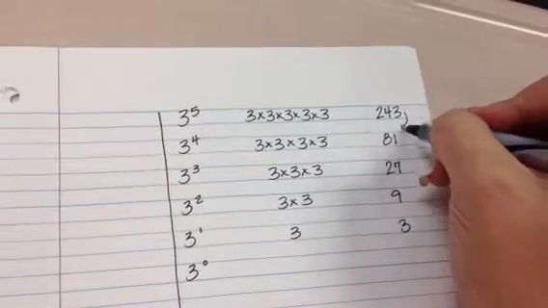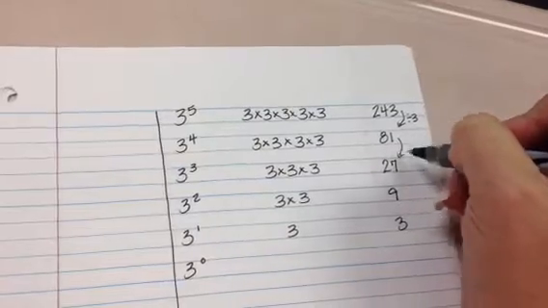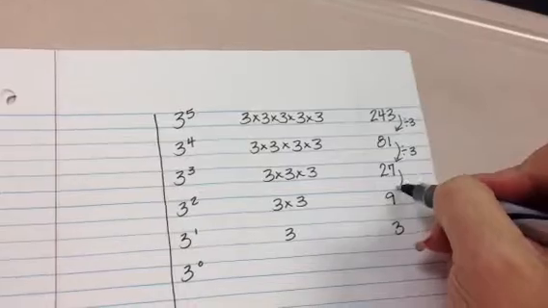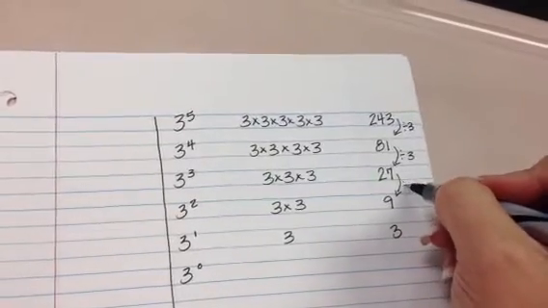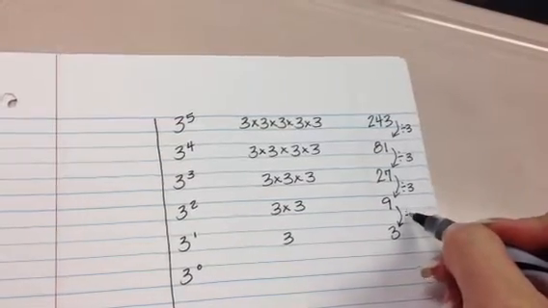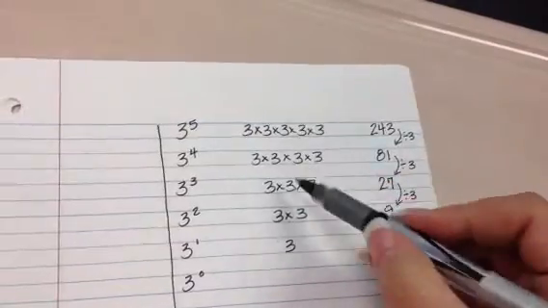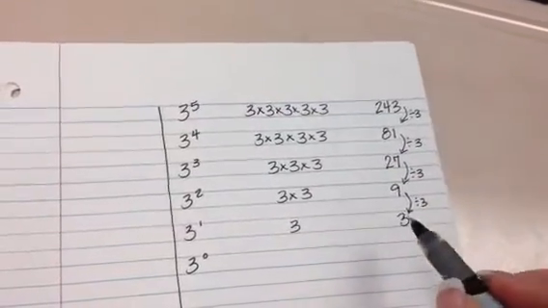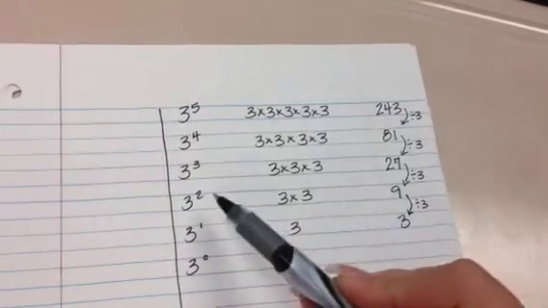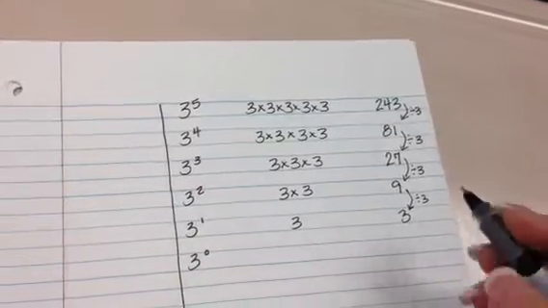To get from 243 to 81, we had to divide by 3. To get from 81 to 27, we had to divide by 3. To get from 27 to 9, we had to divide by 3. To get from 9 to 3, we had to divide by 3. Why is it all divide by 3? That is your base. So 3 squared was 9. To get to 3 to the 1st power, we had to divide by 3.